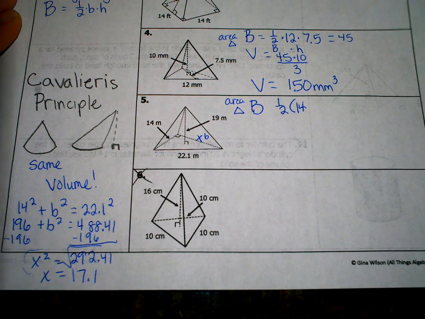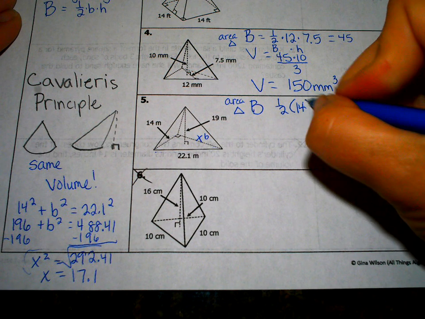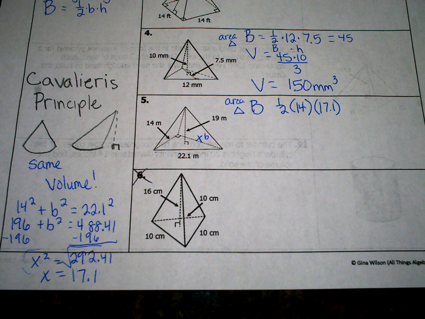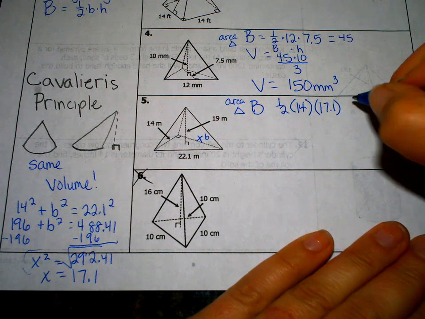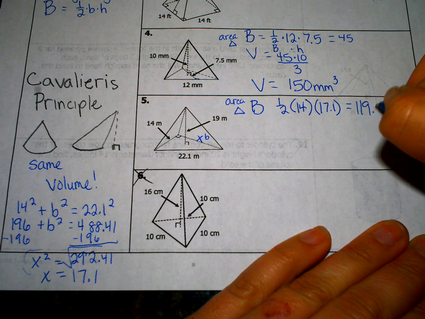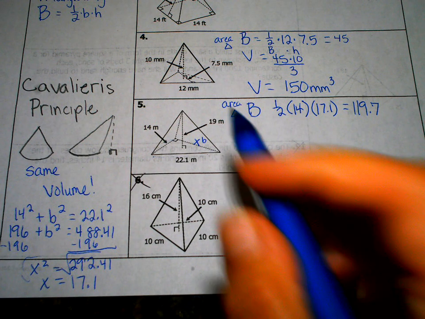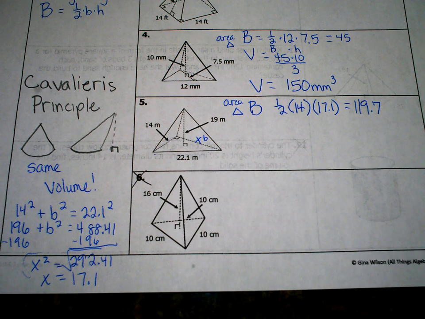So here we go. 1/2 base times height. Okay, multiply. 14 times 17.1 divided by 2. 119.7. That is the area of my triangle down here.